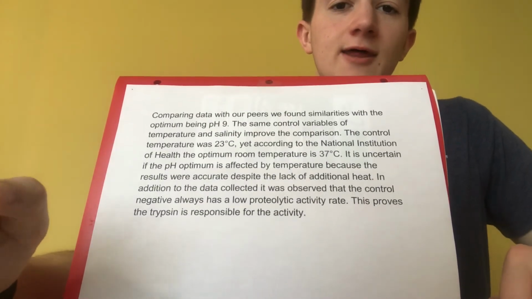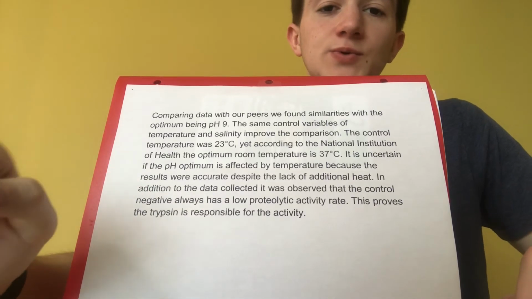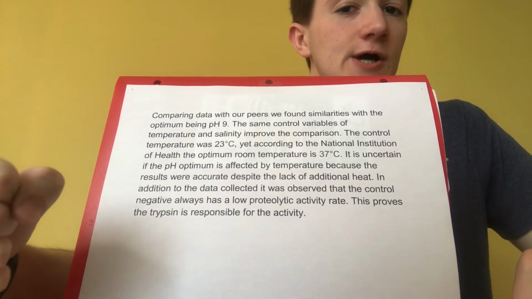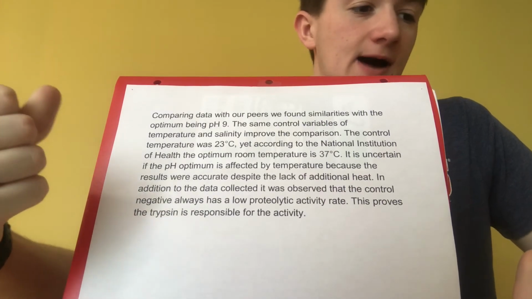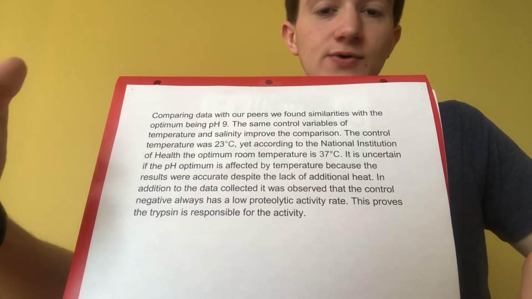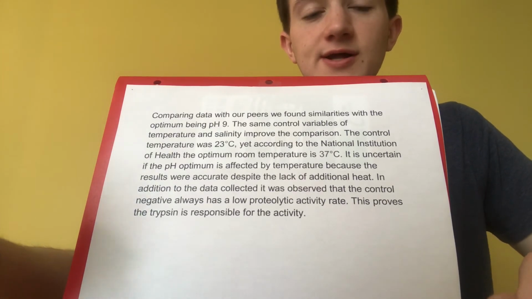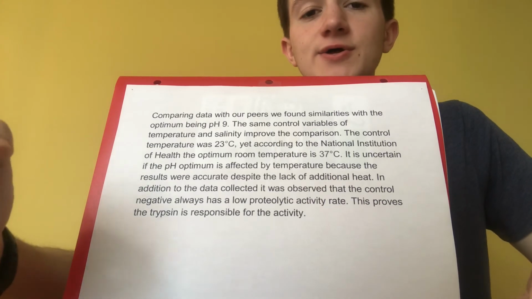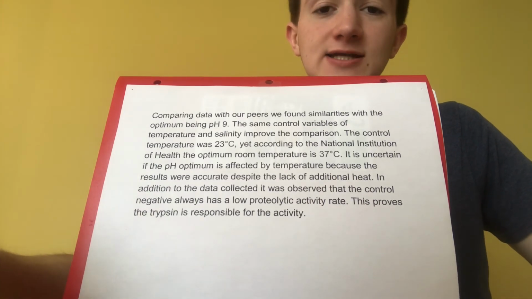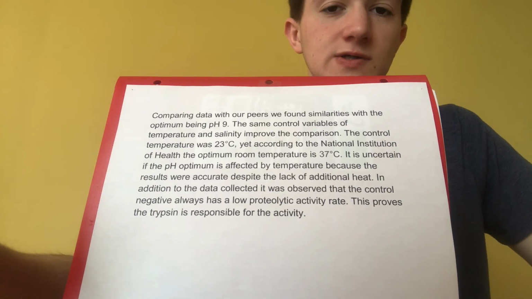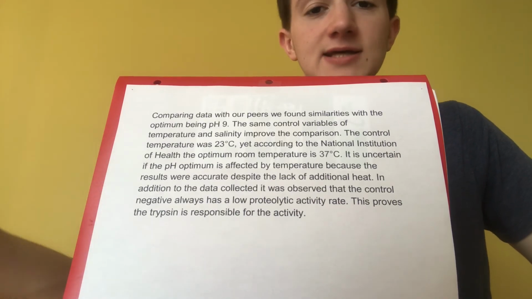Our conclusion that the optimum pH would be pH 9 suggests that the ideal conditions to grow bacteria would also be in the pH 9 range. So that way the activity of trypsin on azocasein would be at its highest point.